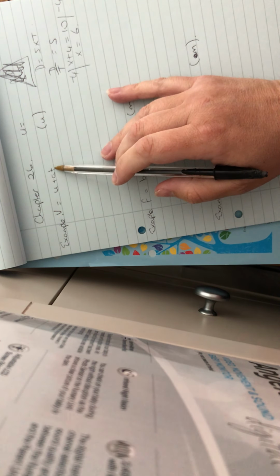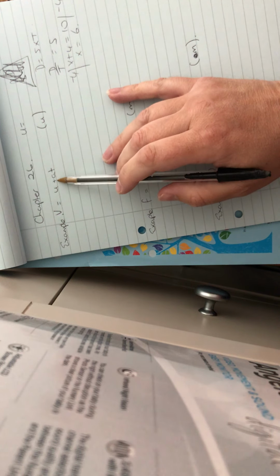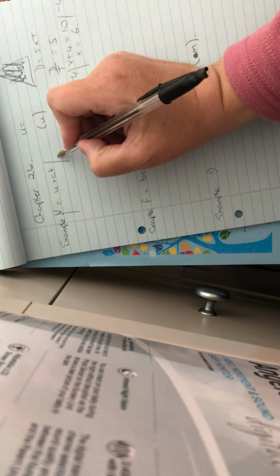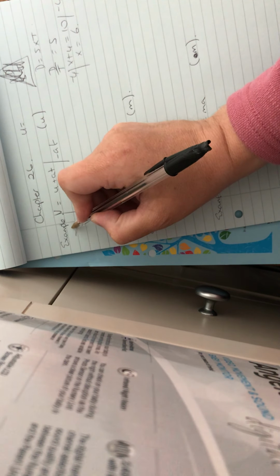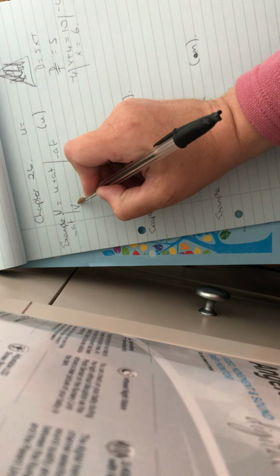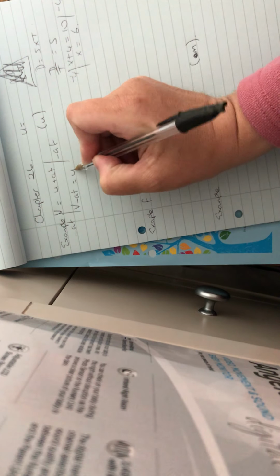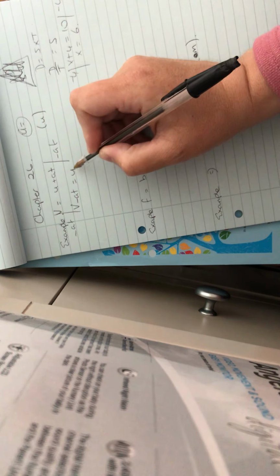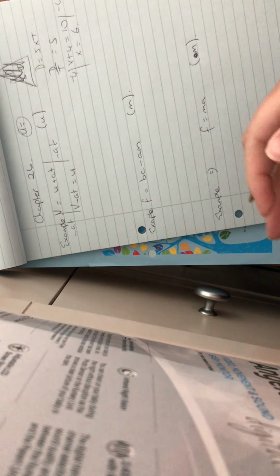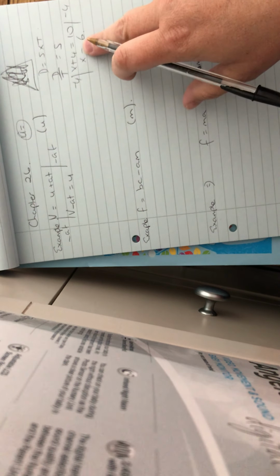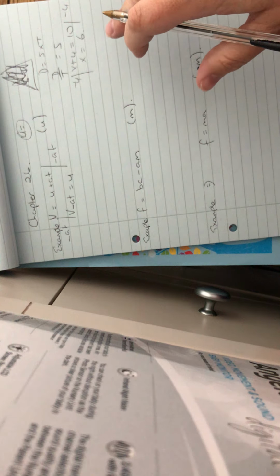AT. What is AT doing? It's adding. How do I move AT? I take AT away. So now it's going to be V minus AT is equal to U. Do I now know what U is? Yes. U is V minus AT. So it's exactly what we were doing here, but just with letters.